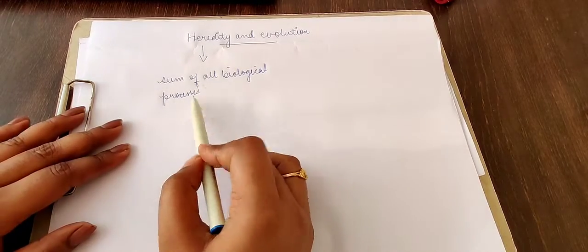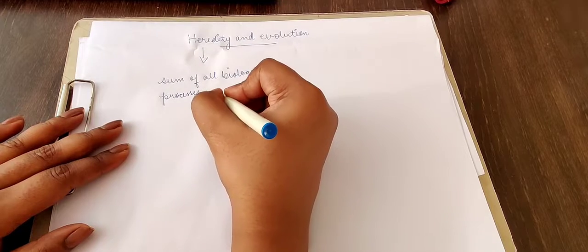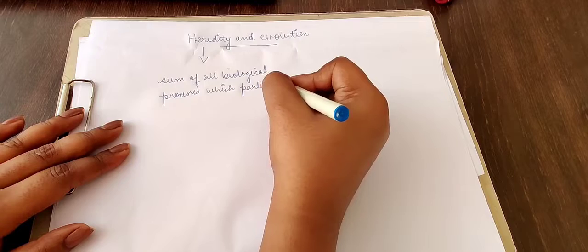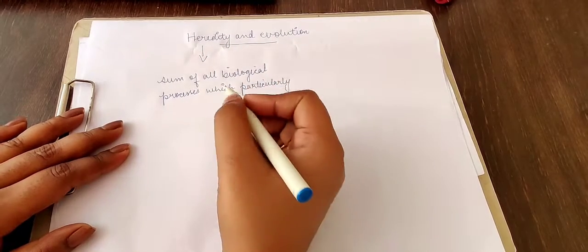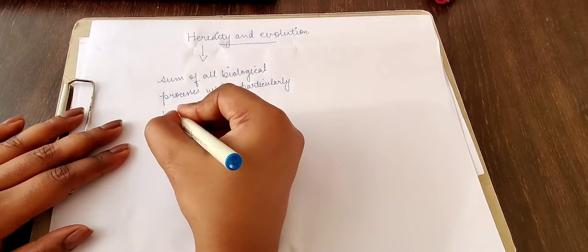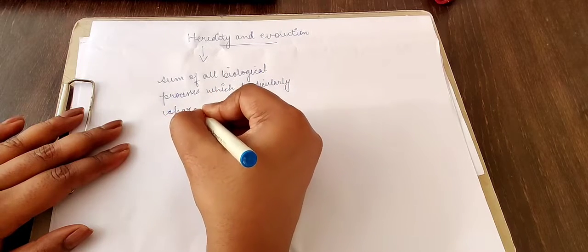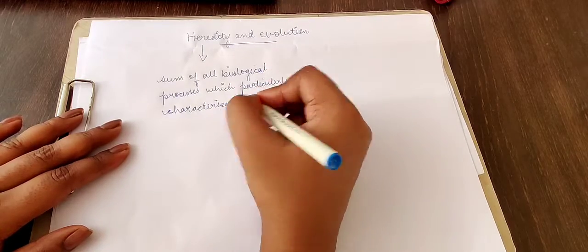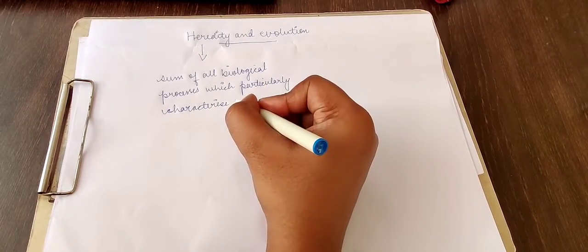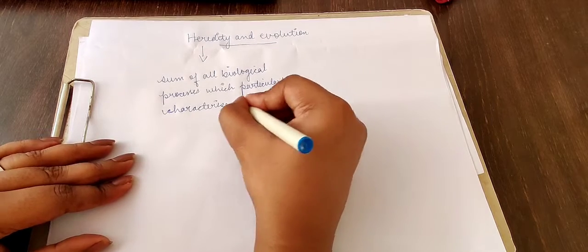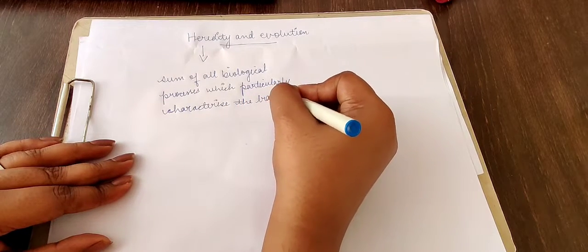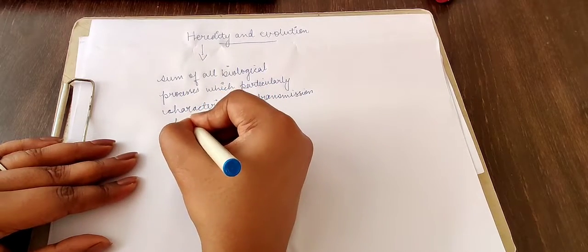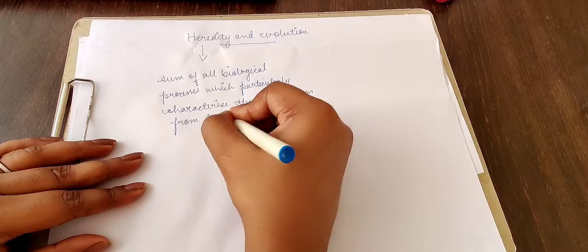The sum of all biological processes which characterize the transmission from parents to the offspring.